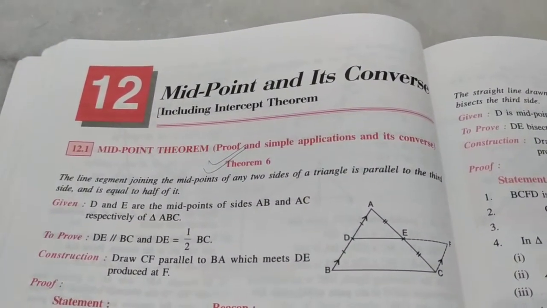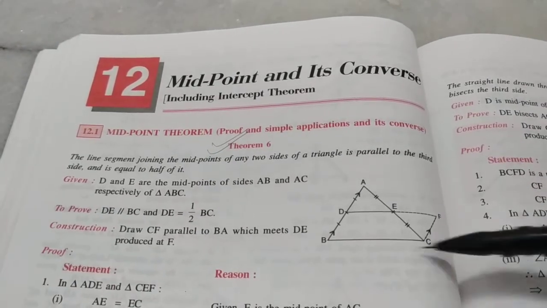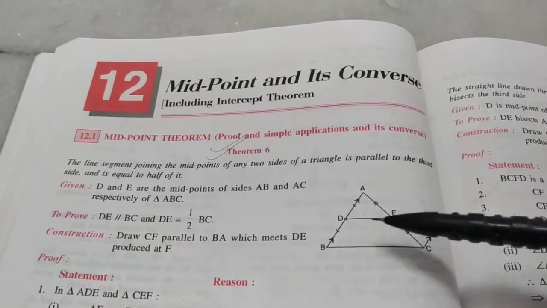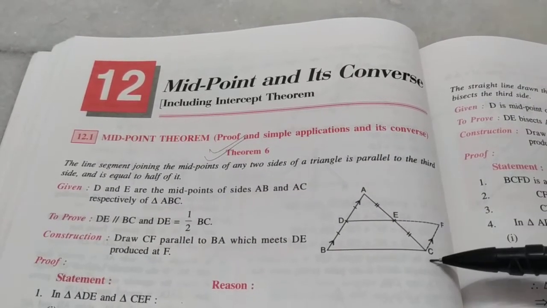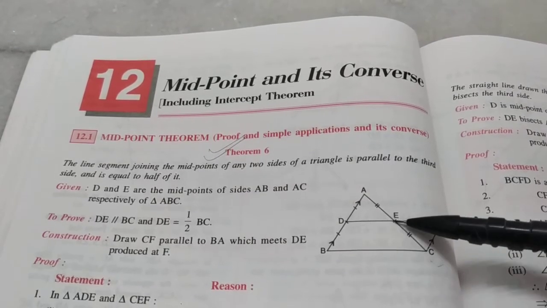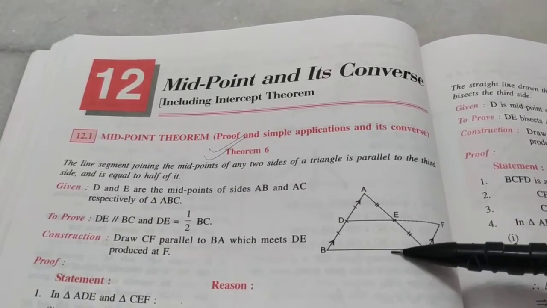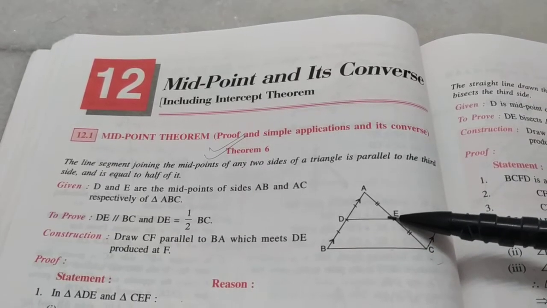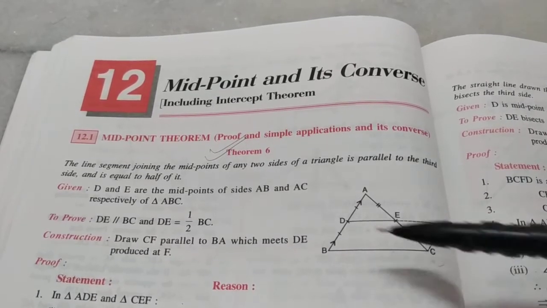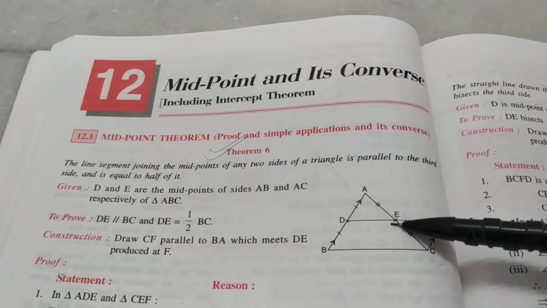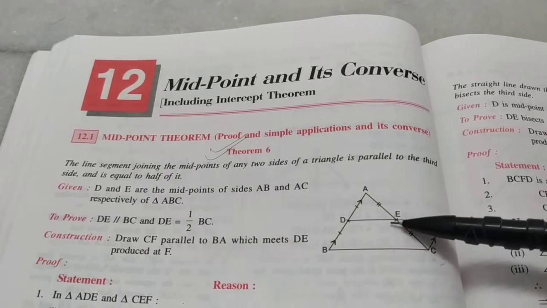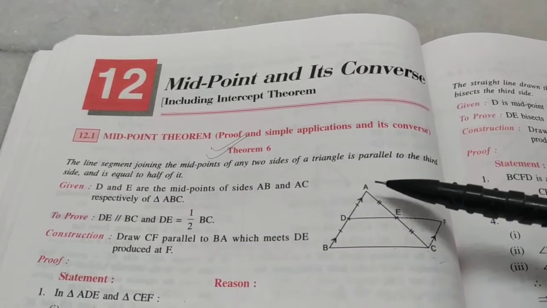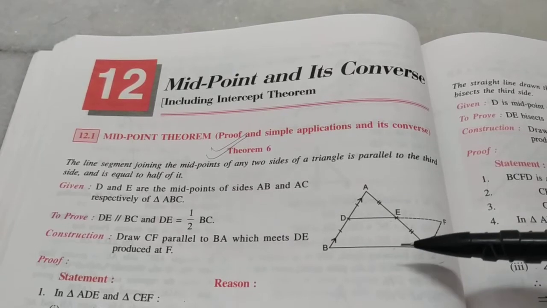The midpoint theorem states that in a triangle, that is ABC or any other triangle, if D is the midpoint of one side and E is the midpoint of the other side, and if you join them, then DE will be parallel to the base BC always. Not only that, DE will also be half of BC. That means if BC is 10 centimeters, DE will be 5 centimeters. That's because D is the midpoint of AB and E is the midpoint of AC in triangle ABC. This is called the midpoint theorem.